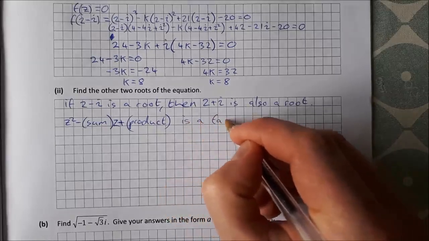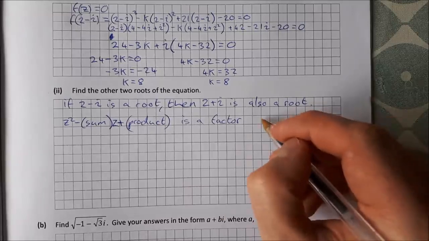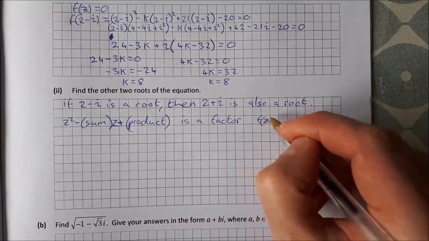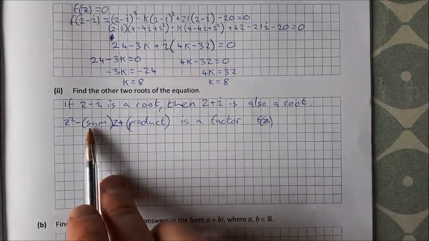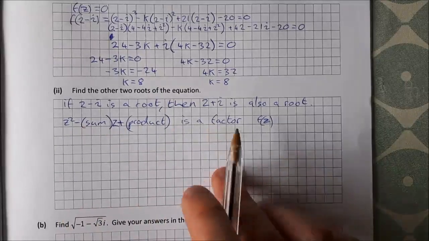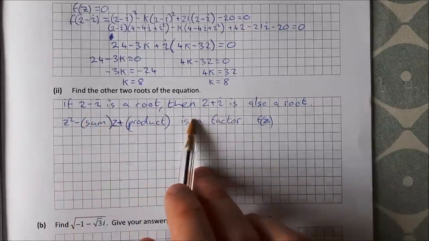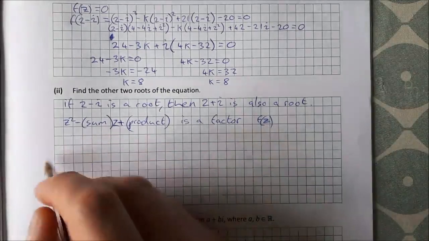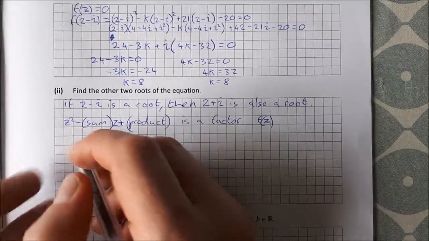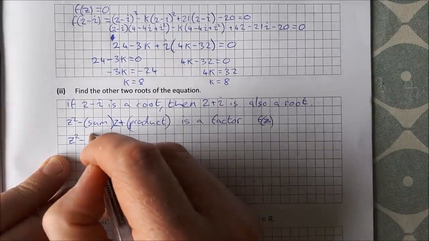If we have two roots, then together they can make a factor of f of z, which we're given at the start. If we find the factor that the two of these together make, then we can find the third factor, and if we find the third factor, then we can find the third root.